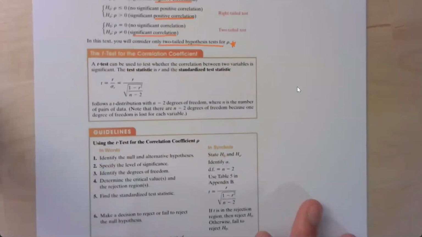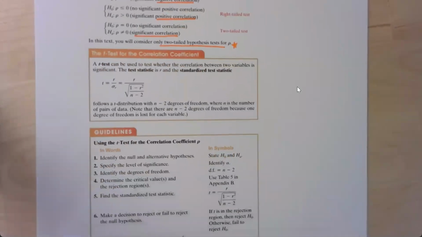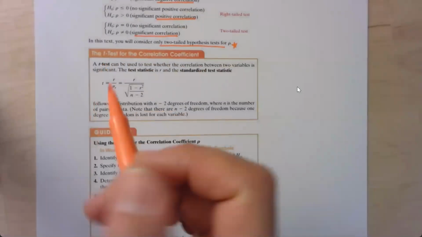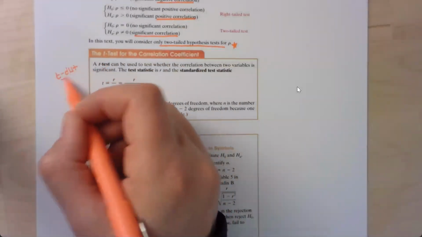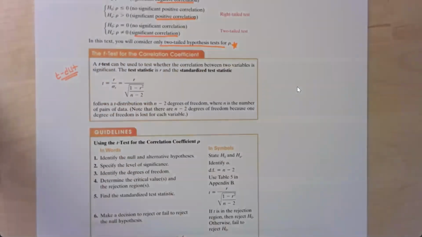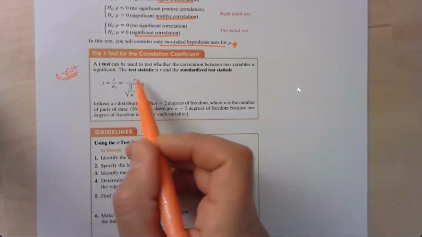And here is our test statistic. So new formula. We do use the t distribution to find this. A t-test can be used to calculate whether the correlation between two variables is significant. So the test statistic is R and the standardized test statistic, here's the formula you're going to use here.